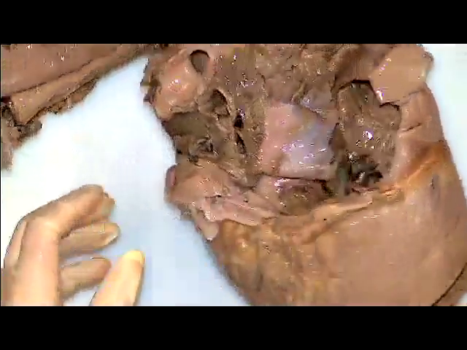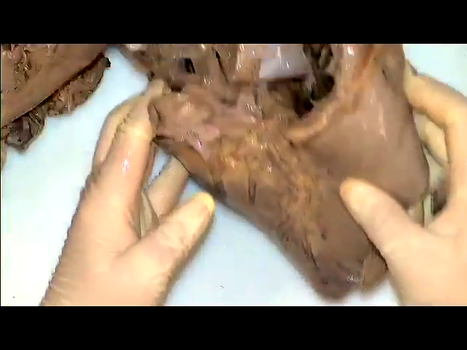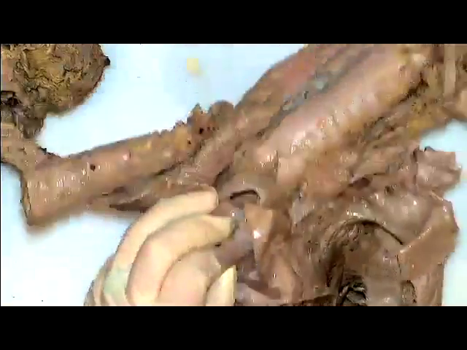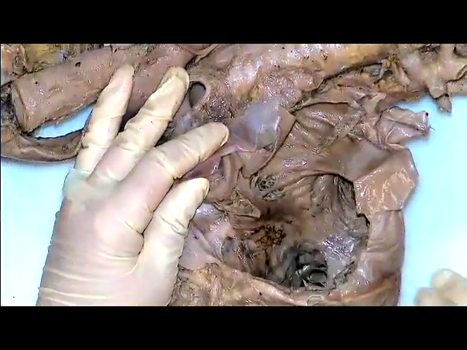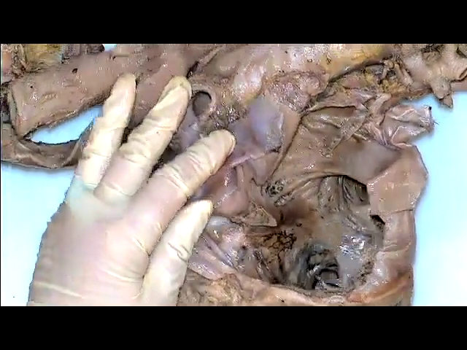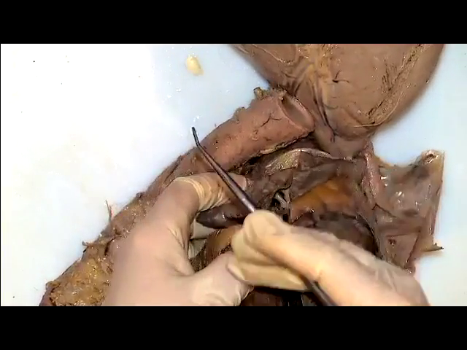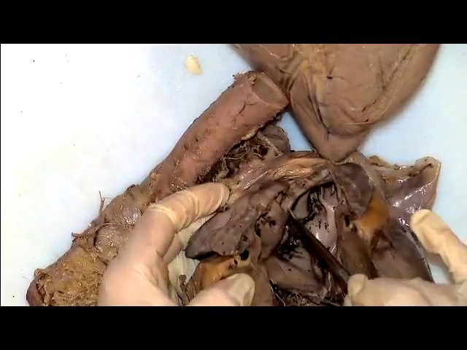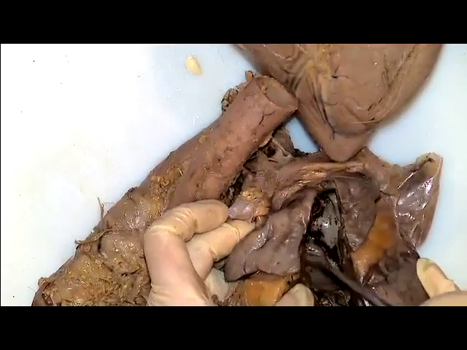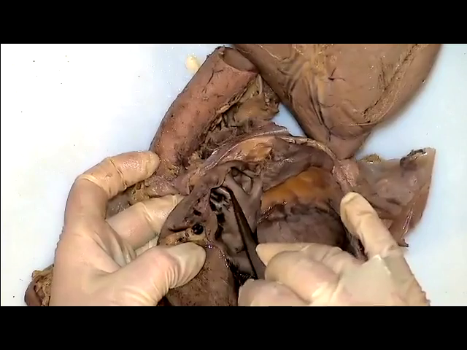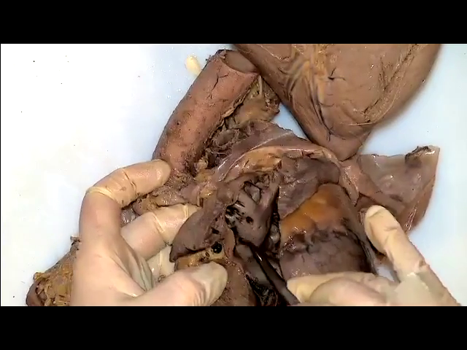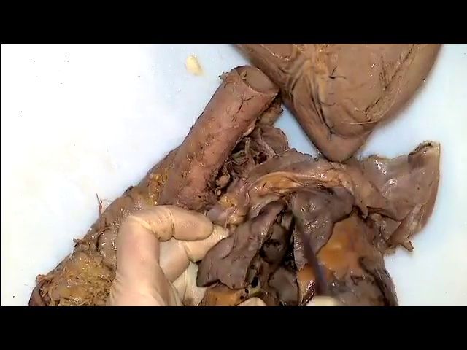And the left atrium, I really don't have a good thing to show you for the left atrium. But the left atrium is going to look just like the right atrium, in that it has an auricle right here, and those pectinate muscles, or that meshy looking stuff on the inside.